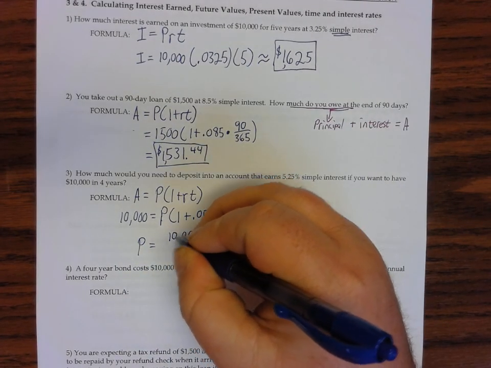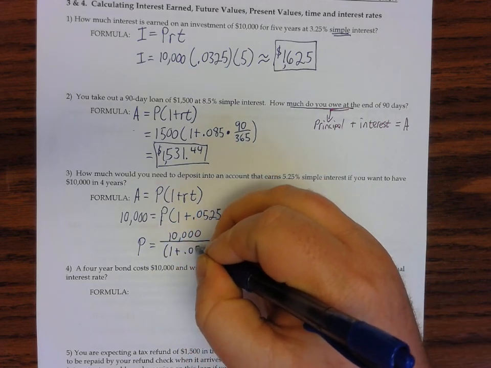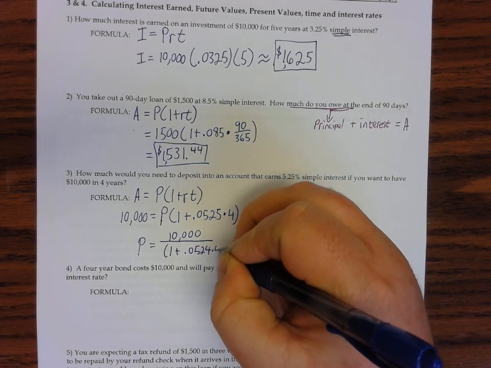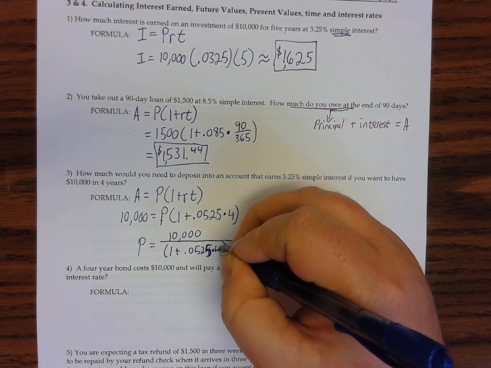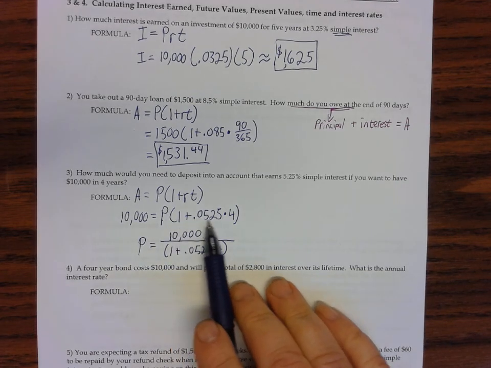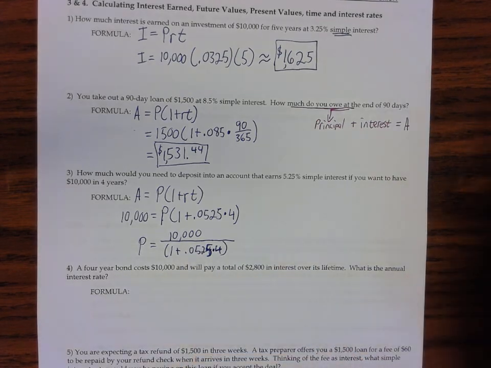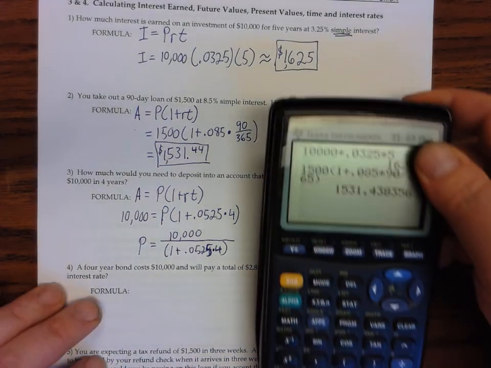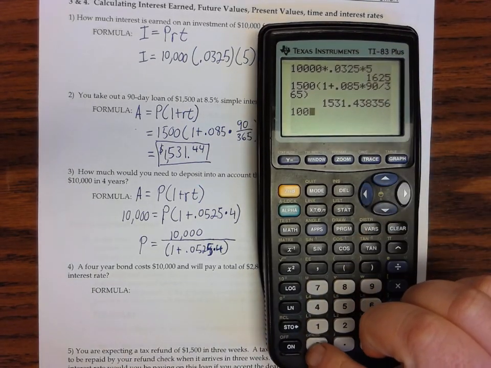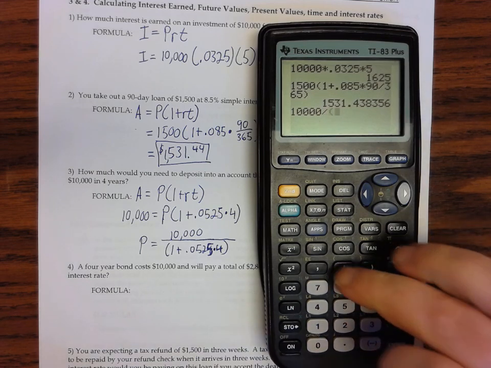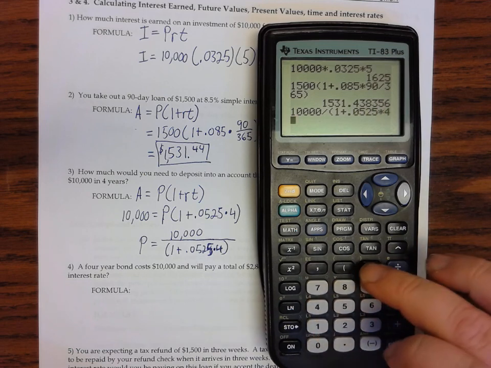So 10,000 divided by (1 plus 0.0525 times 4). Okay. Now you noticed I've put this in parentheses because when we put this in our calculator, we want to divide by the entire sum, and to divide by a sum, you must put the sum in parentheses. Okay, so $10,000 divided by (1 plus 0.0525 times 4).